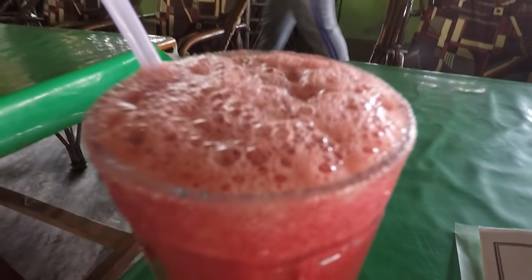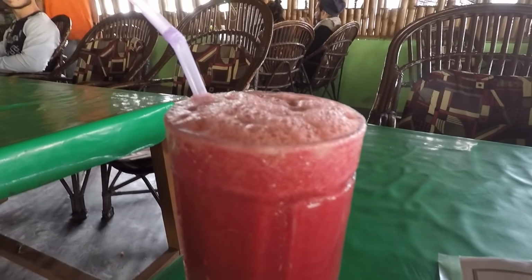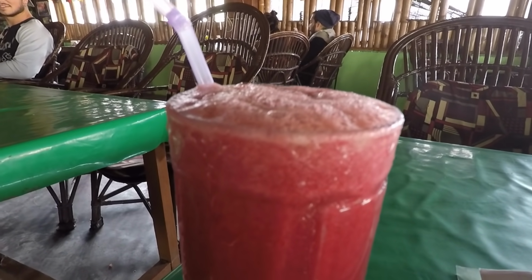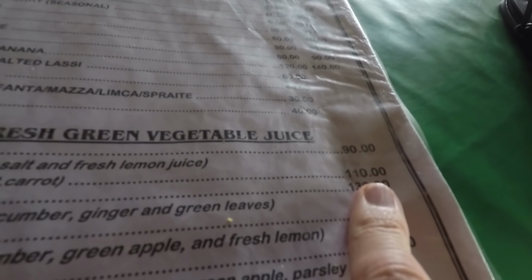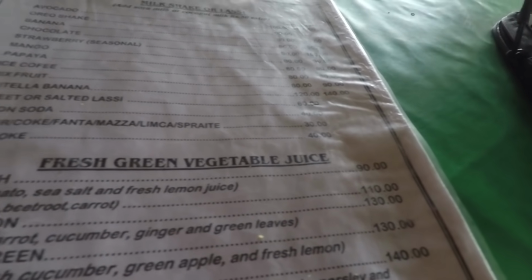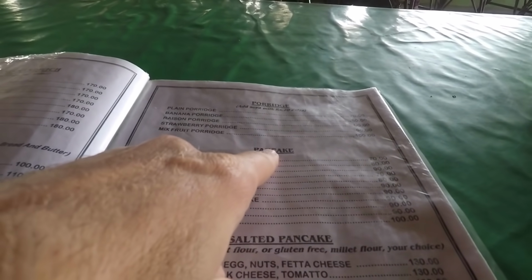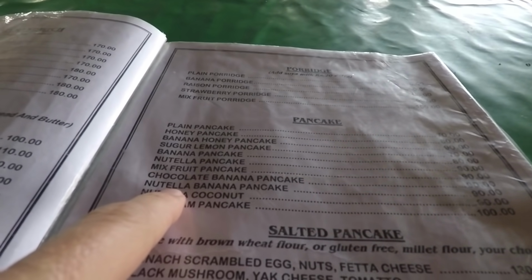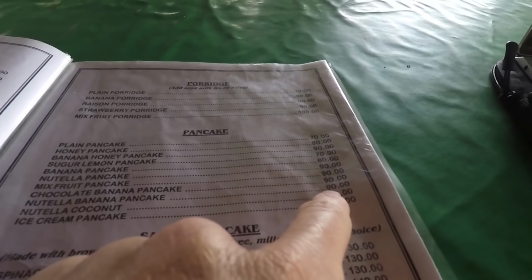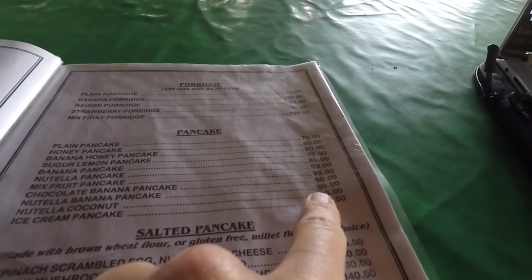All right, so now I'm going to show you my breakfast. I went to the Little Buddha Cafe, so I already had breakfast. I'm going to show you that now. And check this out, I have here an apple beetroot carrot juice. Looks amazing. ABC, apple beetroot carrot, 110 rupees, which is a little less than $2. And then I also ordered a Nutella banana pancake, 90 rupees, or about $1.50.